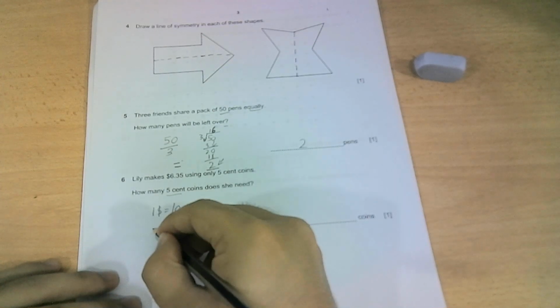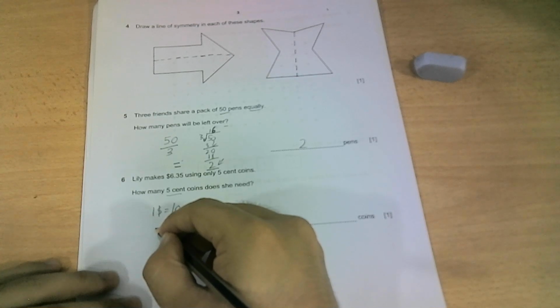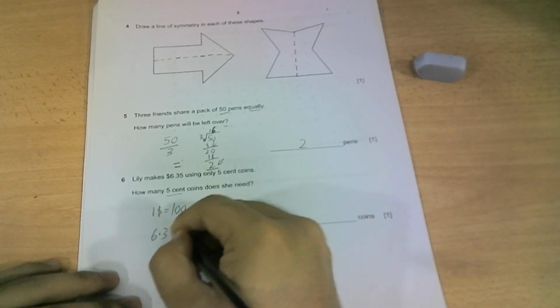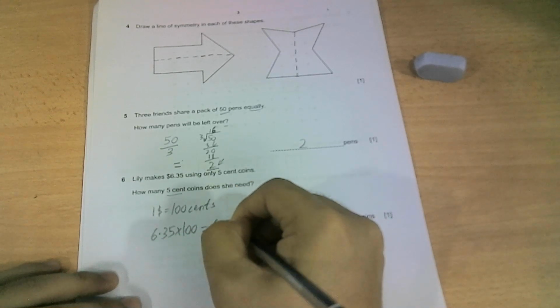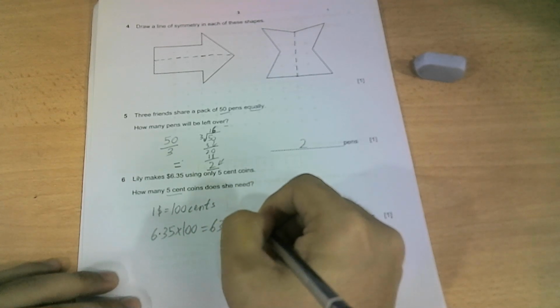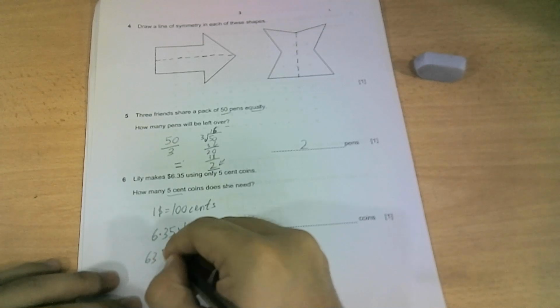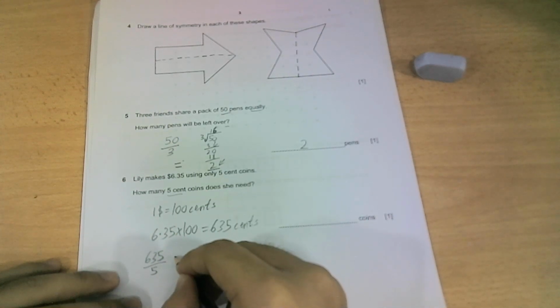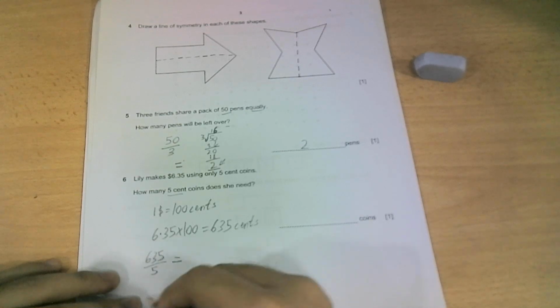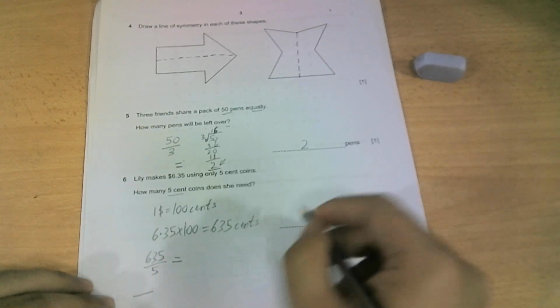So we have to convert $6.35 into cents. Take 6.35 times 100, we get 635 cents. Then divide 635 cents by 5.